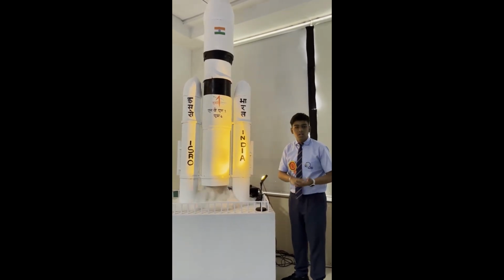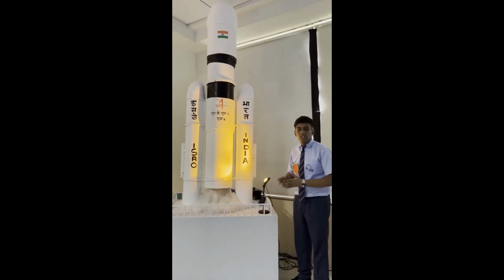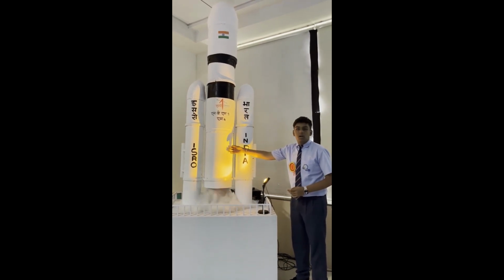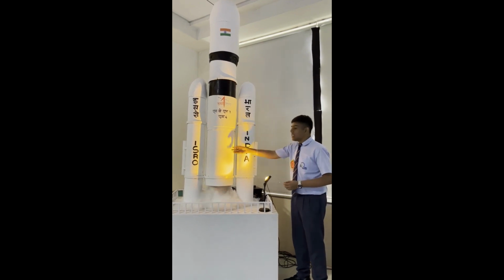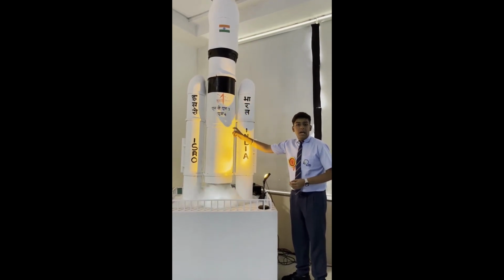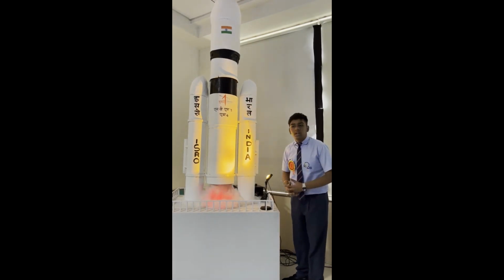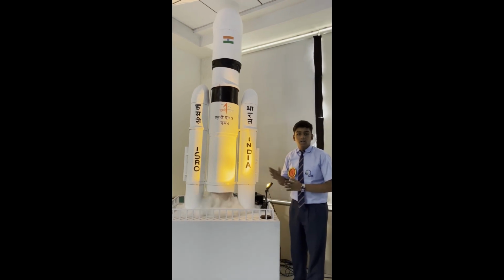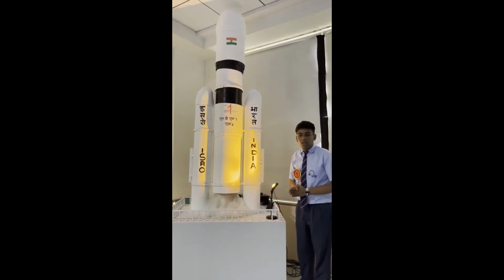It uses three kinds of fuels and is using the S200 thrusters, which use solid fuel. The liquid module, which propels the rocket in the outer orbit of the Earth, uses liquid fuel, also known as the L110 core. It also uses the C-25 cryogenic engine, which is situated there. It is used to send the satellite to the outer orbits of the Earth.